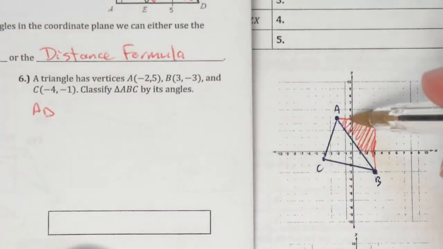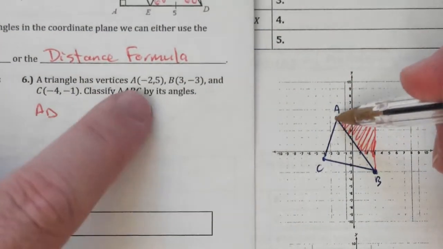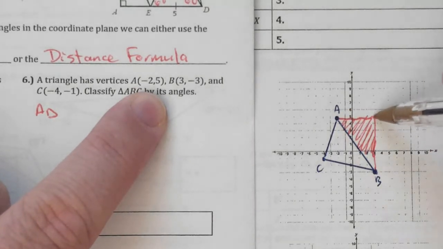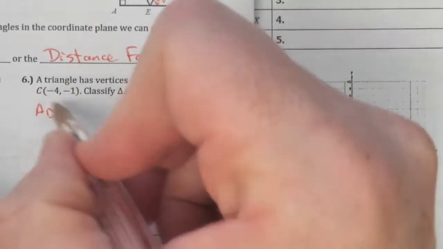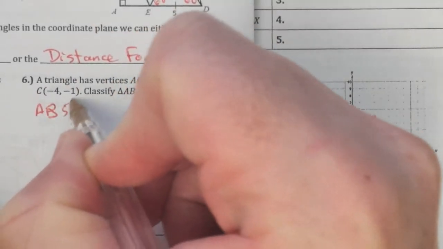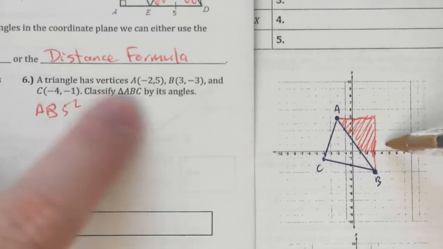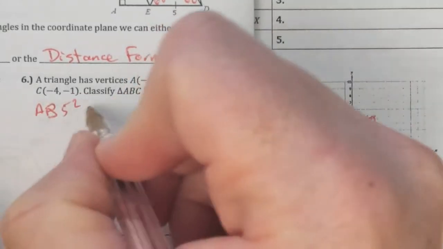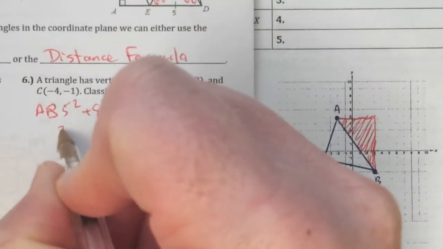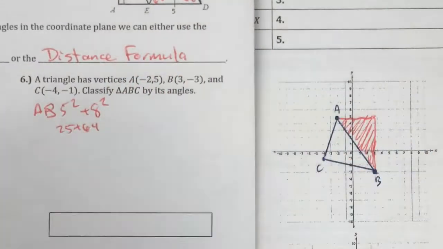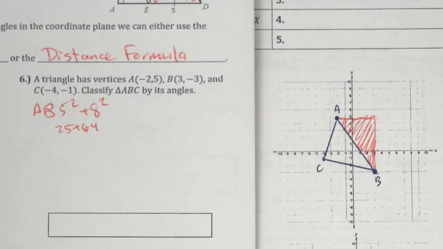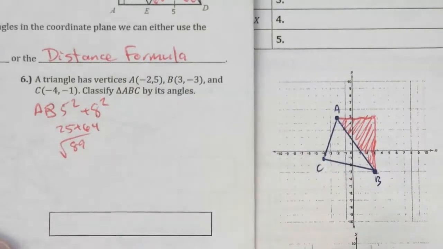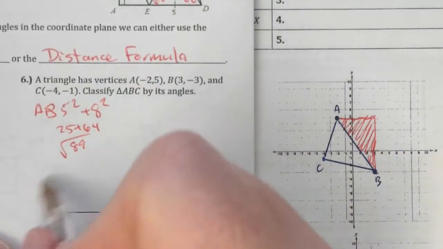All right, so A to B. When you count your hops, okay, we have, so that's 2 hops and then 3 hops. That's 5. So that's 5 hops right there. So 5 squared. And then going down, we have, that's 5 hops and 3 hops together. That makes 8. So plus 8 squared. Okay, so we have 25 plus 64. When you add those together, we get 89. So that's a square root of 89. So A to B is square root of 89.